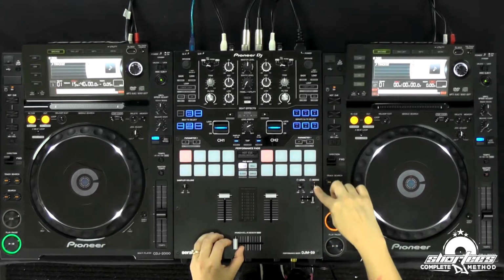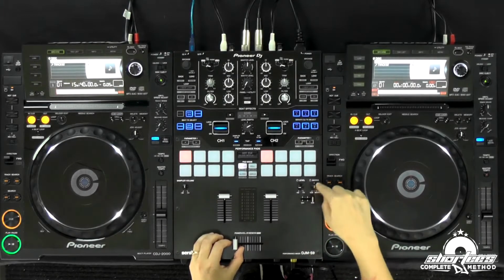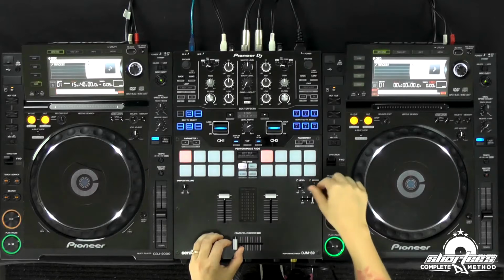Make sure you have the cue. So I'm going to have it set to the middle so I hear the master and the cue equally, but play around and see which works best for you.